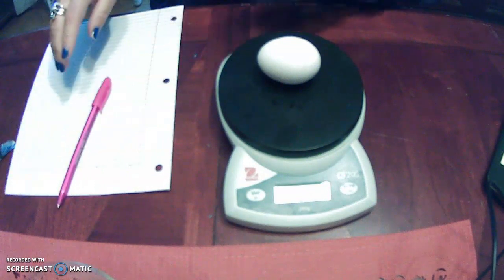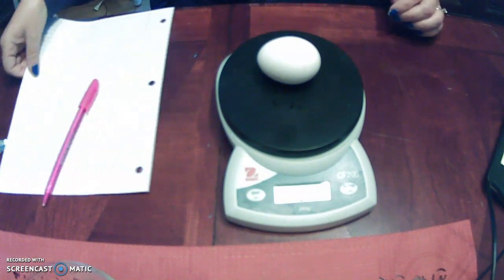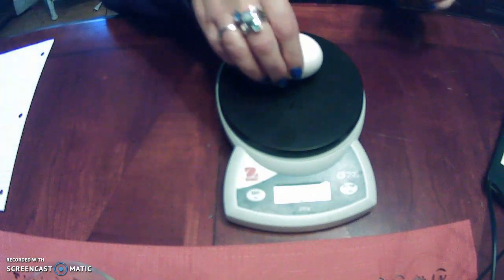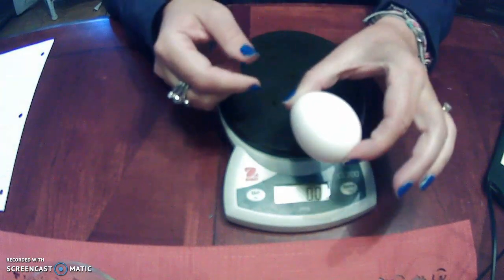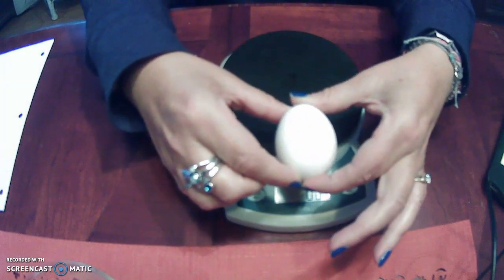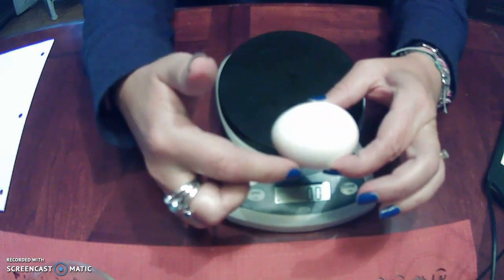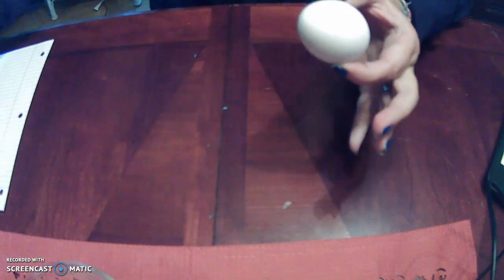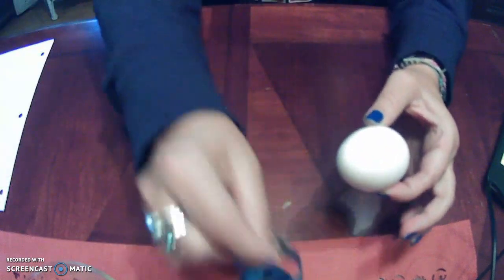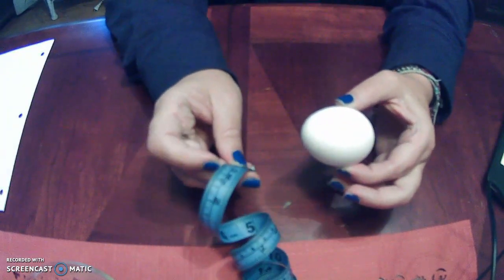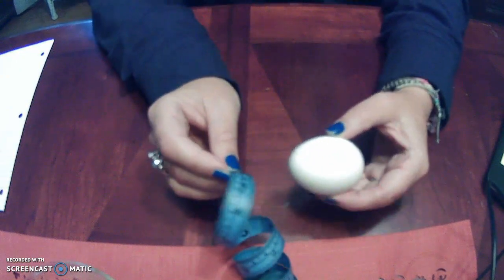All right, next thing we're going to do is take measurements of the length of the egg, how long it is, and then of the circumference of the egg, the distance around the egg. Now, this is science class, and in science class, we like to use the metric system.